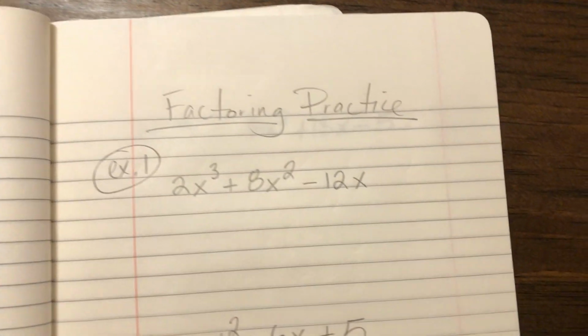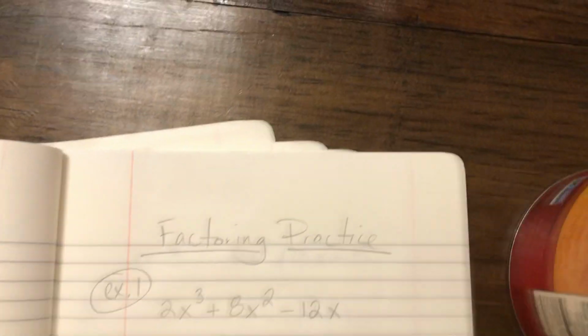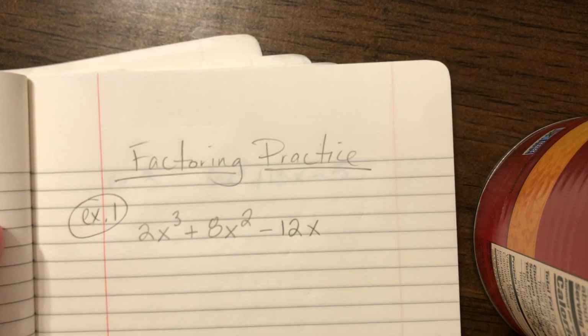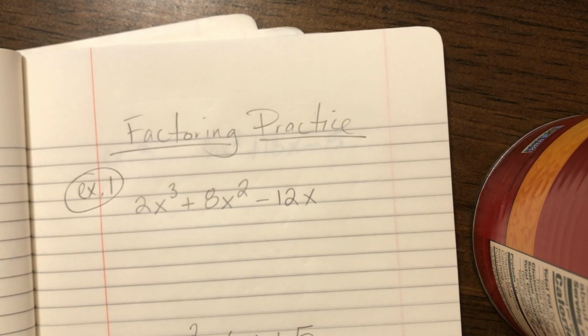Right, some of you guys have been requesting some help with factoring problems, and solving quadratics through factoring. So I came up with a few questions to help you with that. I'm going to go through one of each of the types of factoring that we've covered in class. This one is where we're going to practice using the greatest common factor. We're just factoring out the greatest common factor.